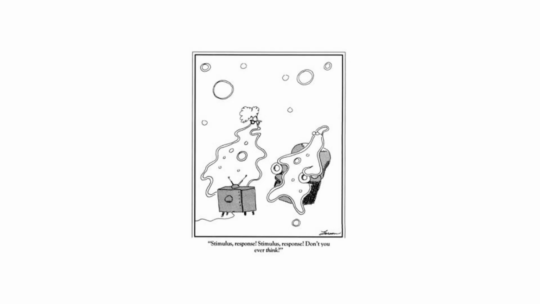Now, when I think of behaviorism, there's a classic Far Side comic that always comes to mind. Here, you can see one amoeba saying to the other, "Stimulus, response, don't you ever think?" Believe it or not, early behaviorists would have argued that thinking doesn't matter very much. They believed that our behaviors are shaped entirely by stimuli, not impacted by internal thoughts or feelings. Today, we're exploring this perspective by diving into classical conditioning, a key concept in behaviorism.